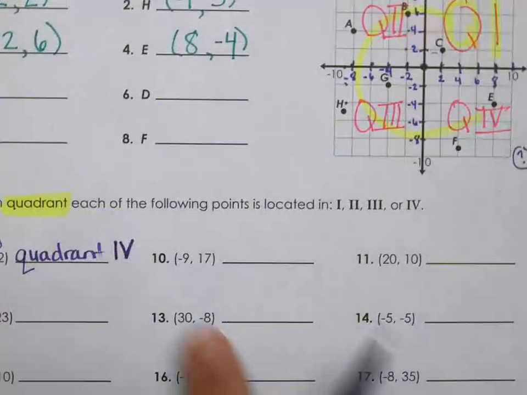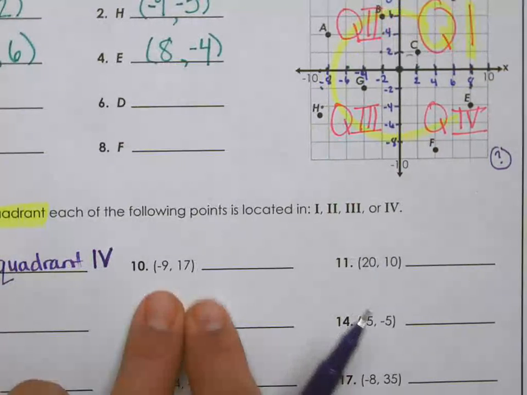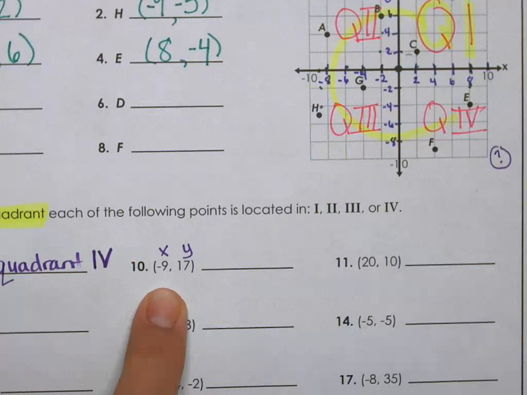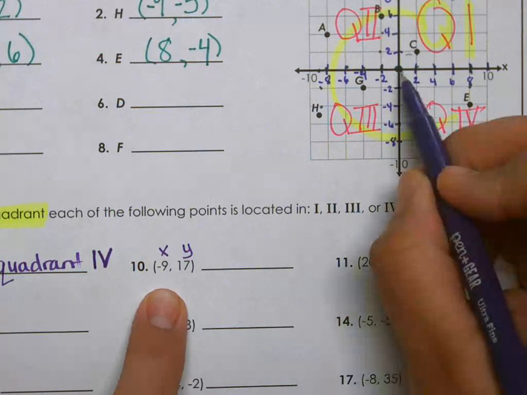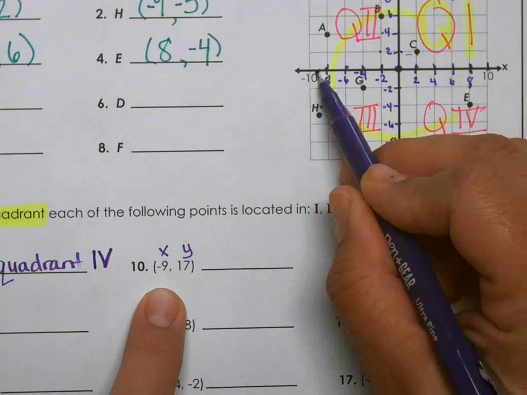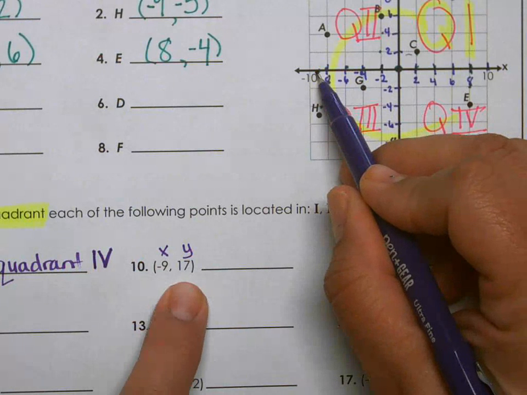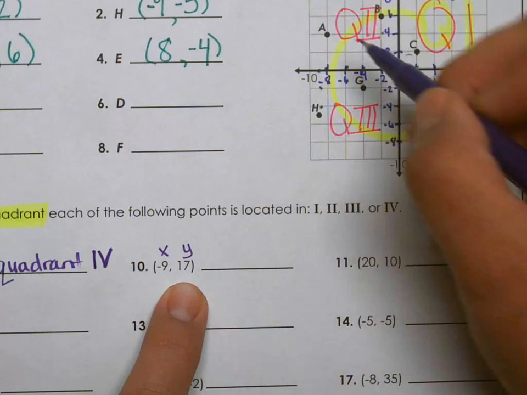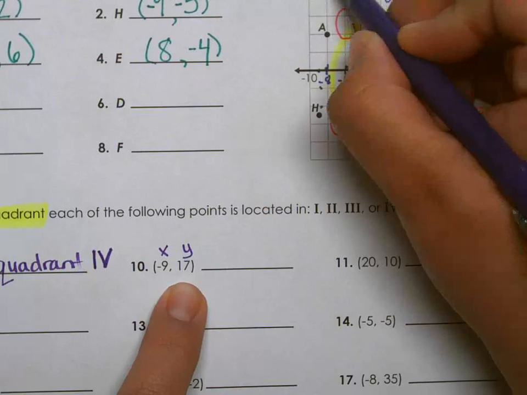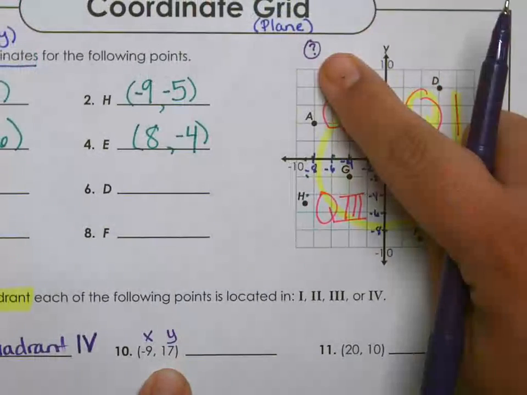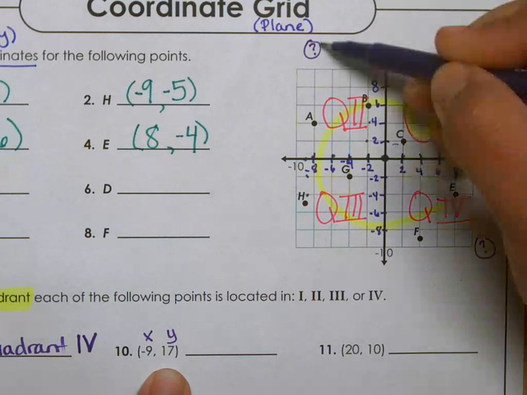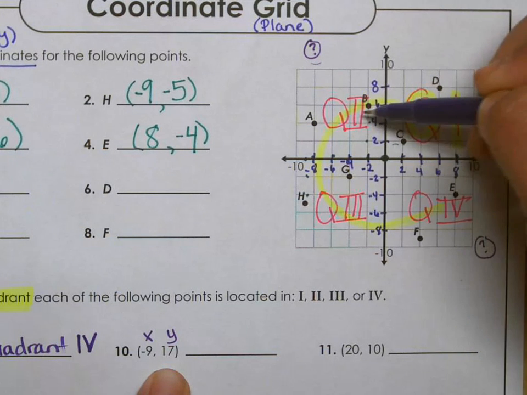If we had another one like number 10, first we have our x is -9 and our y is +17, okay? Moving on our x, negative, we go to the left, -9. And then if we wanted to go positive y, which is +17, we would go up and it would end up somewhere up here, right? Somewhere up in this corner here. So you can see that the quadrant that this point would be in would be quadrant 2.